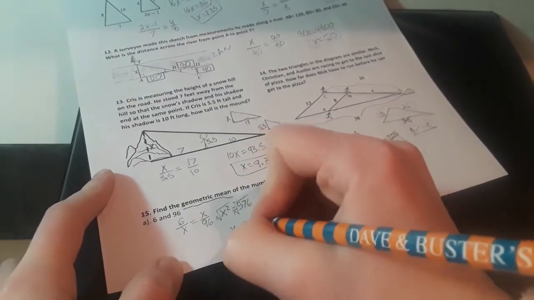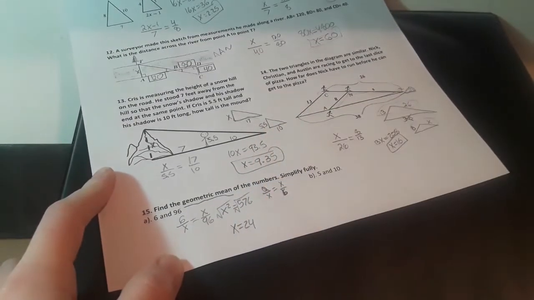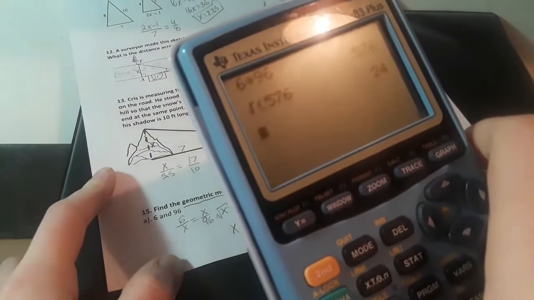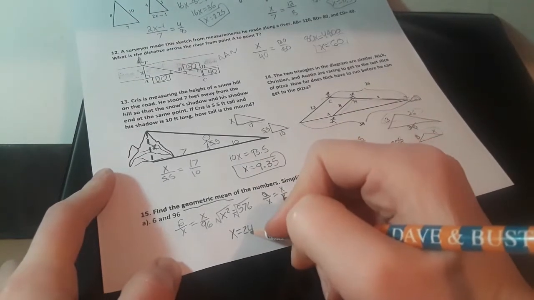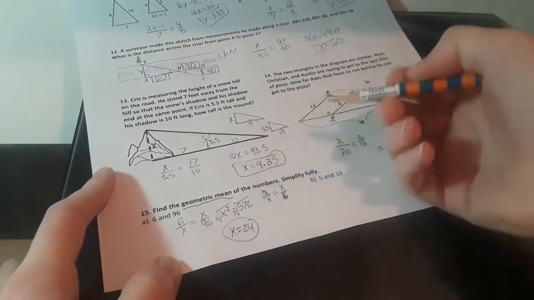It's not square root of 24. You don't notice in here that it says square root of 24, it's just 24 even, okay? So when it's a perfect square, it comes out as a whole number. So you just make sure you write that down, circle it, and then move on.